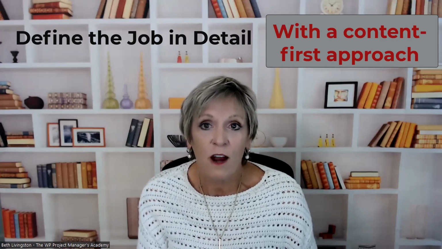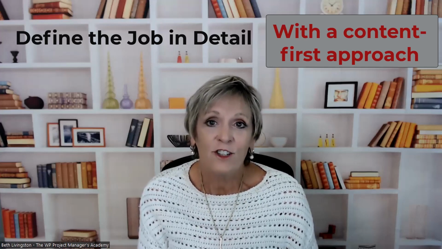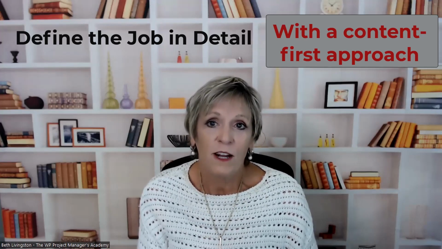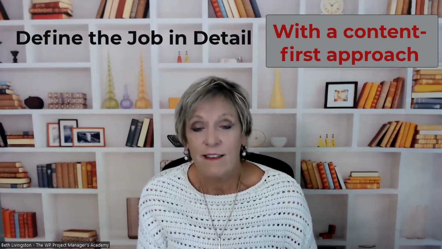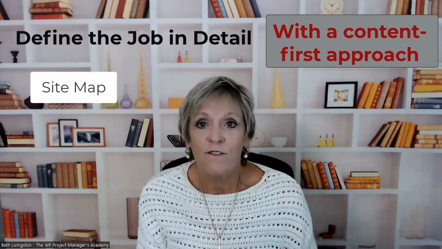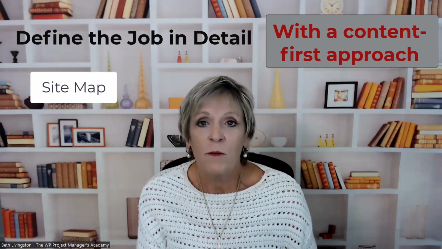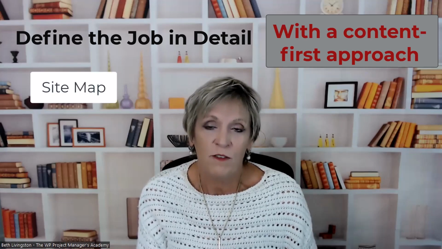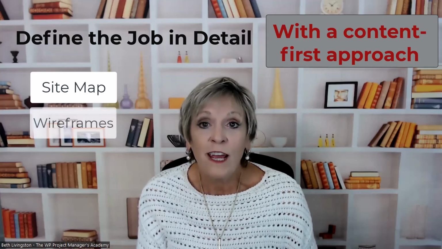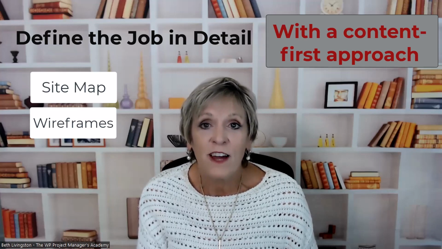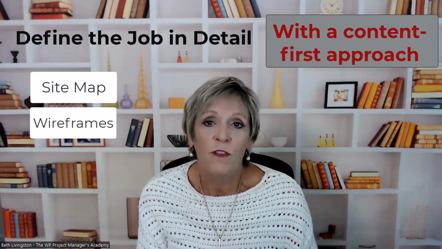This is how we do it at Triad Web Advisors and how I teach the students inside the WP Project Managers Academy. The first thing we do is we start with a sitemap. That allows us to confirm with the client that these are the pages that you expect to be on your website. Then we take those pages and we create wireframes.